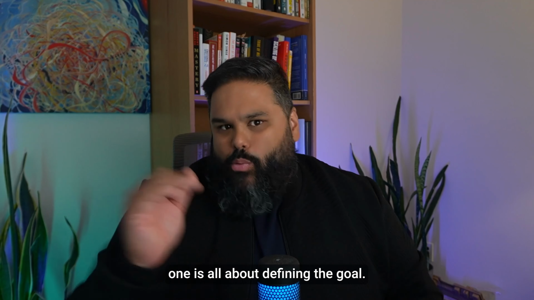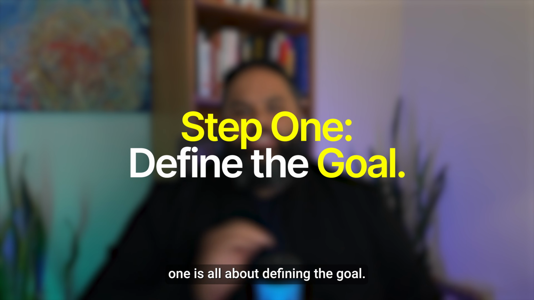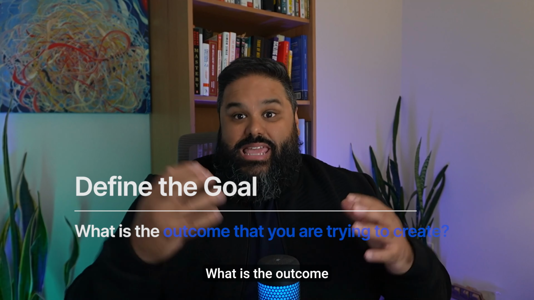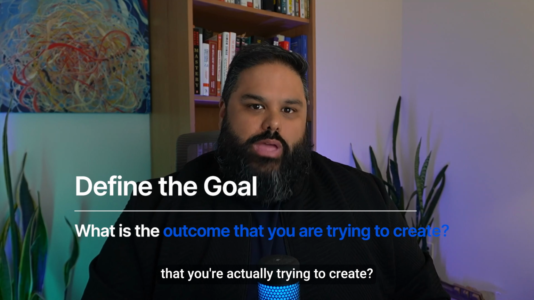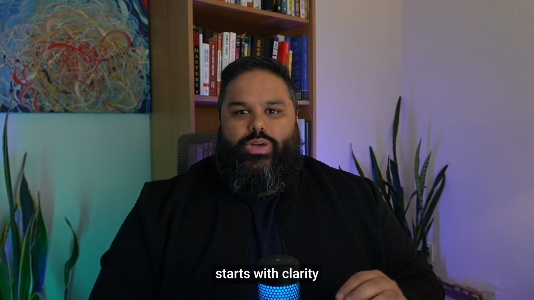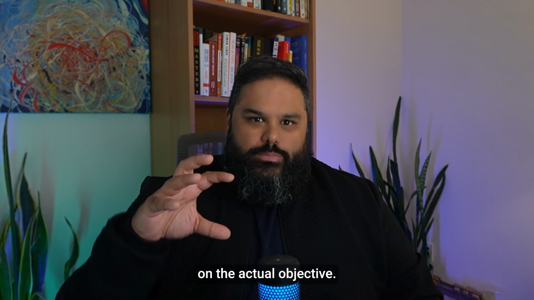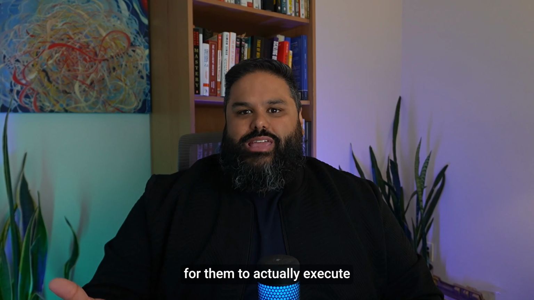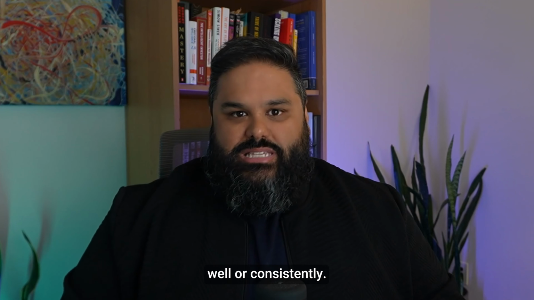So look, step 1 is all about defining the goal. We have to figure out the goal of the actual SOP. What is the outcome that you're actually trying to create? Every single SOP starts with clarity on the actual objective. If the team doesn't know the goal, it's impossible for them to actually execute well or consistently.